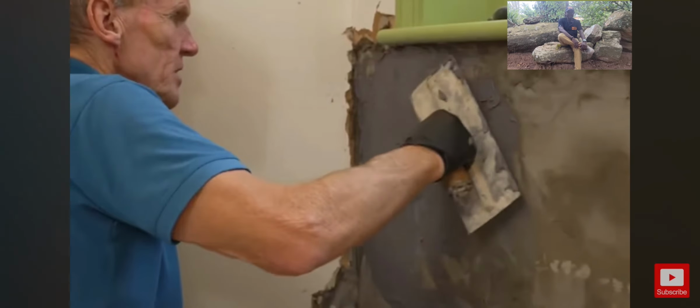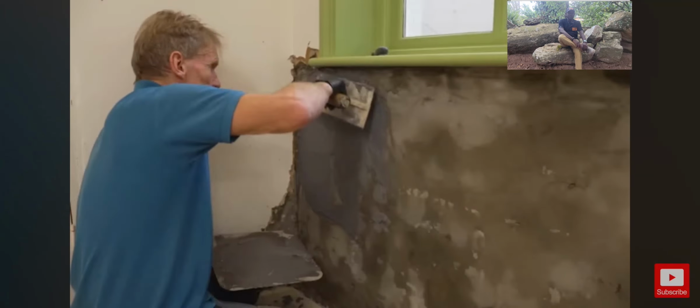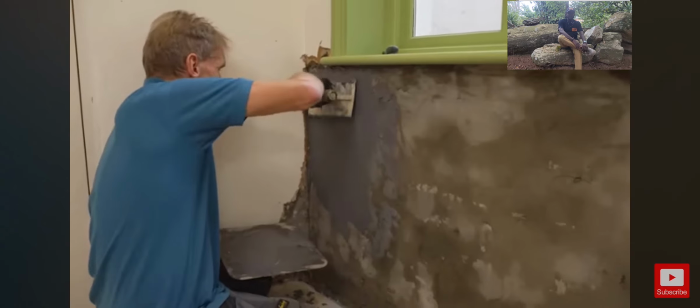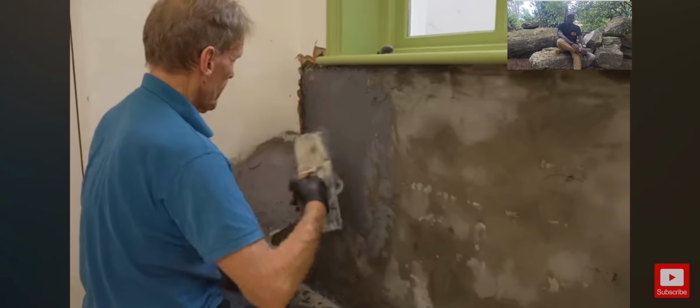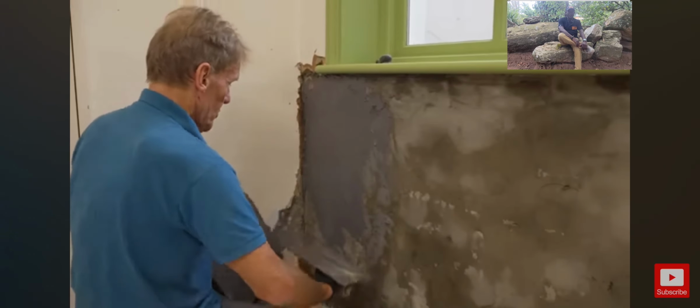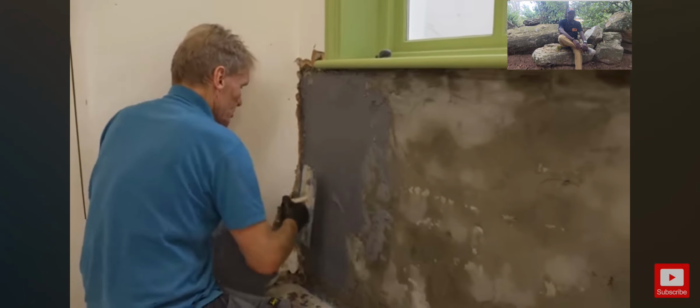Now it's dragging a bit, this. Again, because it's warm here, it's harder to work than something like conventional plaster.